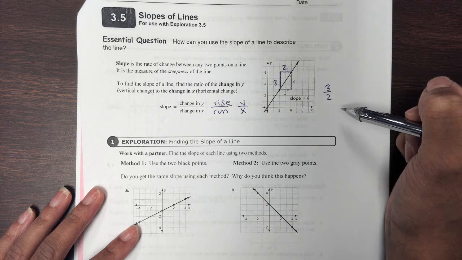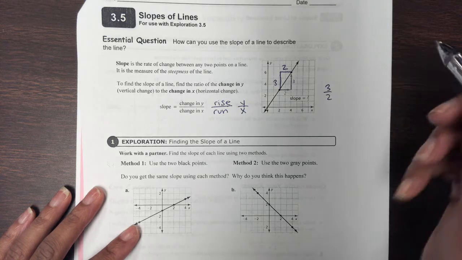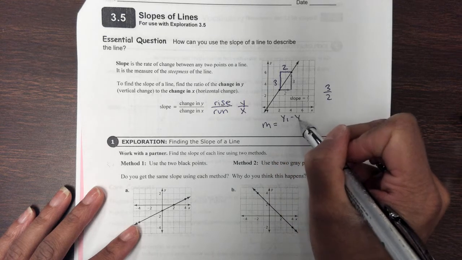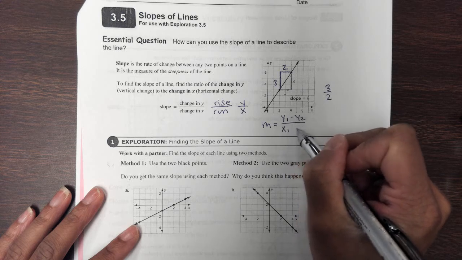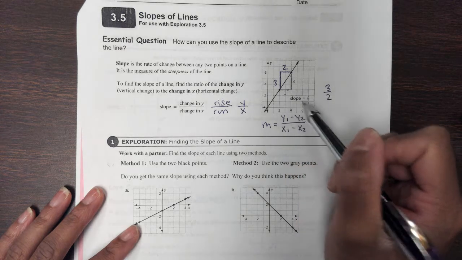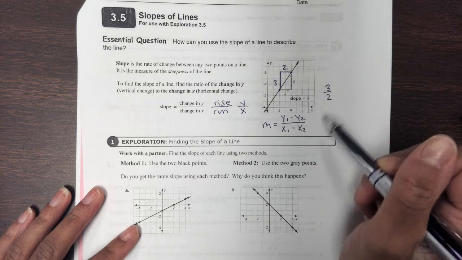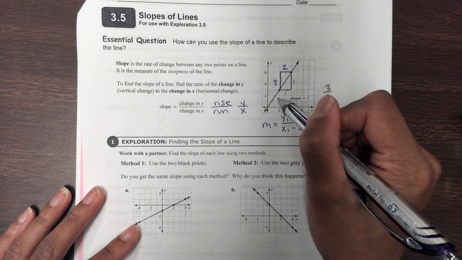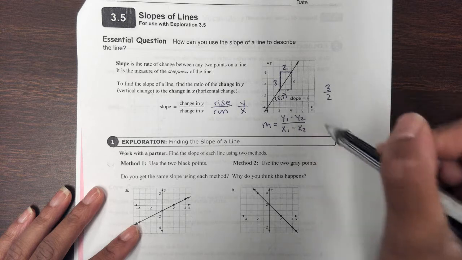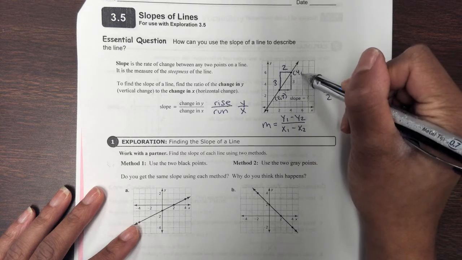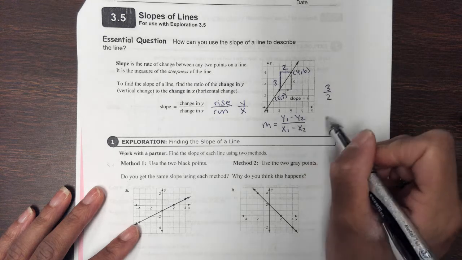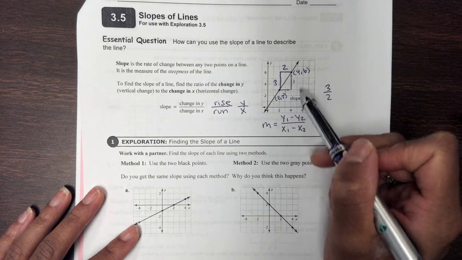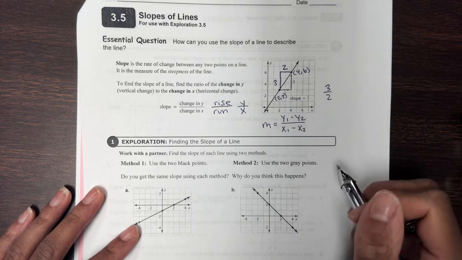Okay, and you might also know that the formula for slope is m equals y1 minus y2 all over x1 minus x2. So if you were given any 2 points, you can plug in those points in order to find your slope as well. For example, we have 2 and 3 for this point, and then we have 4 and 6. If I were to plug those into this equation, I will still get 3 over 2. So those are 2 ways: using rise over run if you have a graph, or if you are given 2 points, you can always plug them into your slope formula.